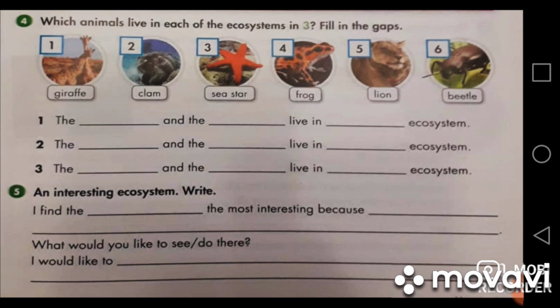In number 3, you will write the frog and the beetle live in rainforest ecosystem. Quickly solve question number 4 and we will proceed to question number 5 then. In question number 5, you have to write about an interesting ecosystem, the ecosystem that you find so interesting. You can write about any ecosystem.